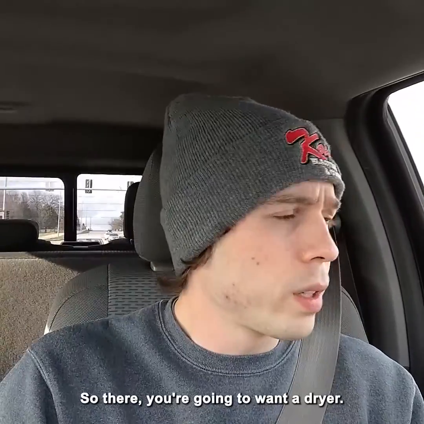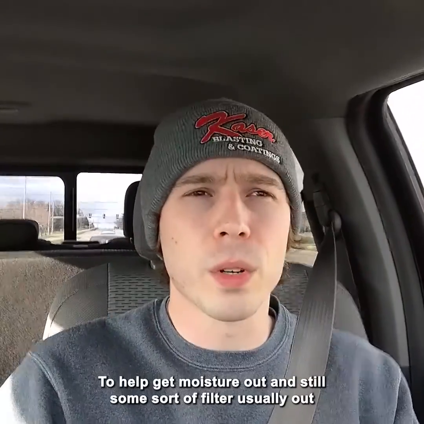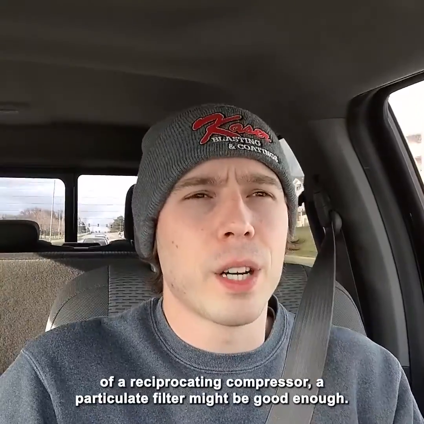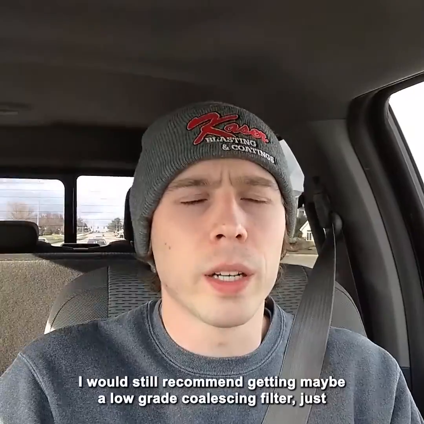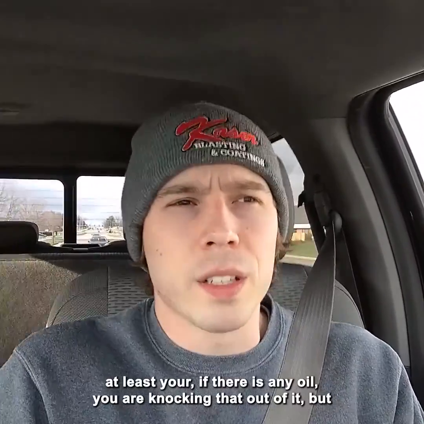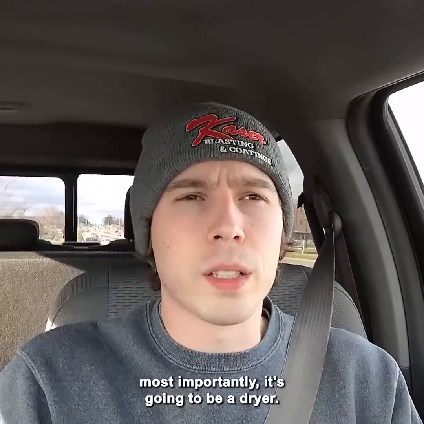So there you're going to want a dryer to help get moisture out, and still some sort of filter. Usually out of a reciprocating compressor, a particulate filter might be good enough. I would still recommend getting maybe a low-grade coalescing filter, just so at least if there is any oil, you are knocking that out of it. But most importantly, it's going to be a dryer.